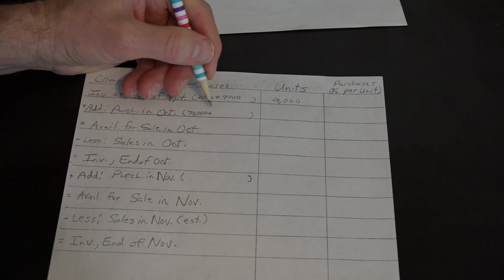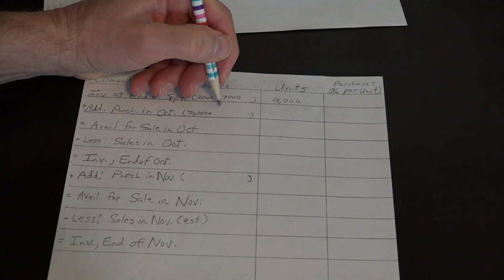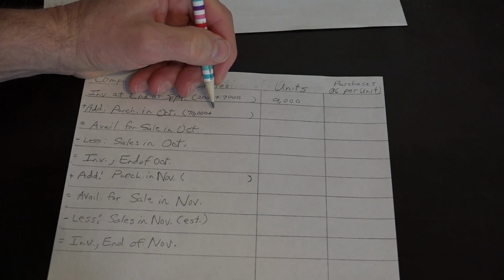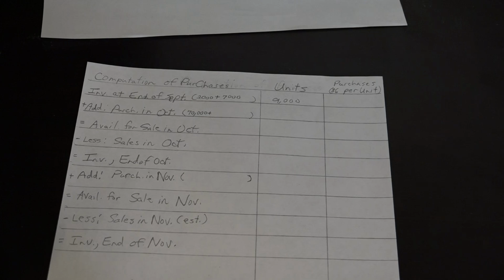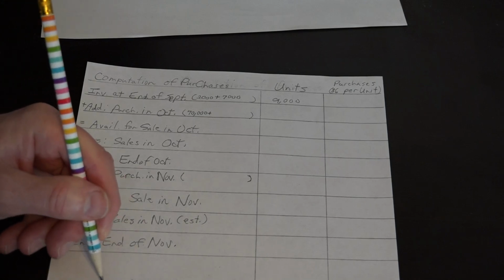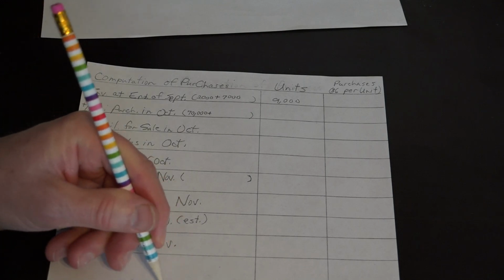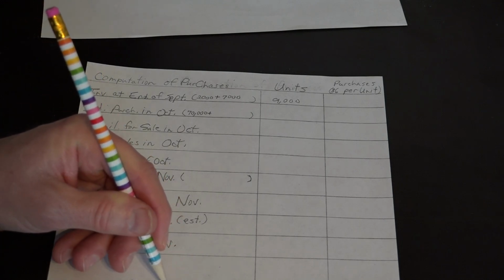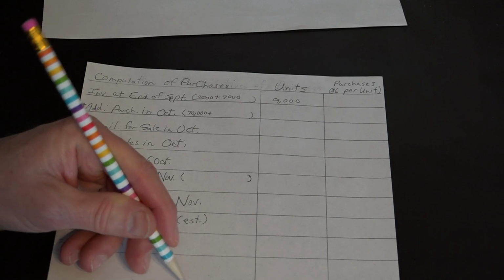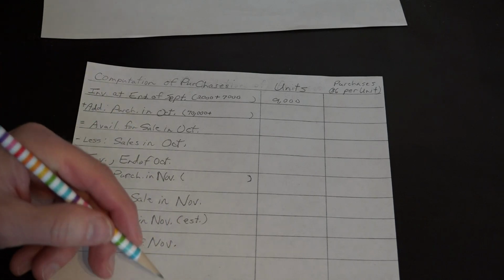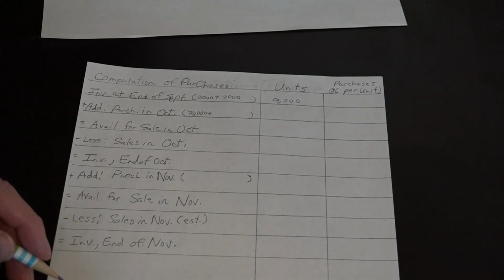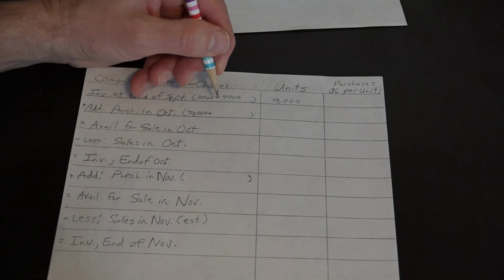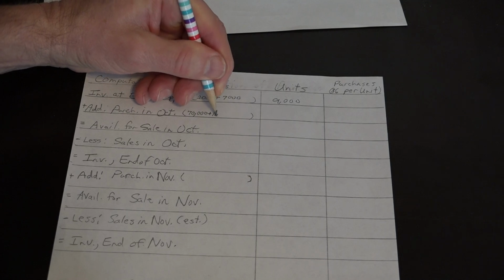So what you're going to do in your purchases in October, you're going to take your 70,000 units that you expect to sell in October, plus this ending inventory of 2,000 units plus 10% of the expected sales for, in this case, the next month in November of 90,000. So that equals 11,000.